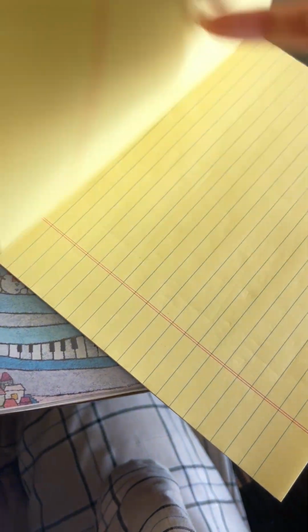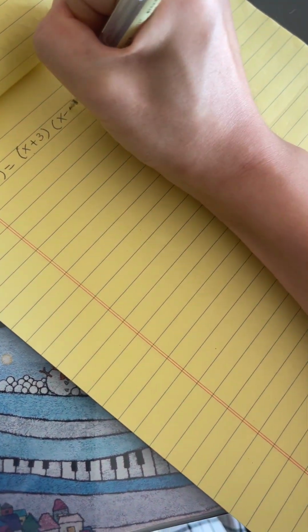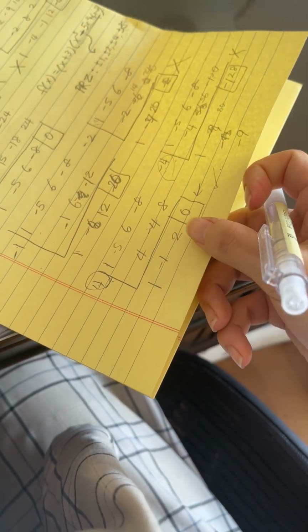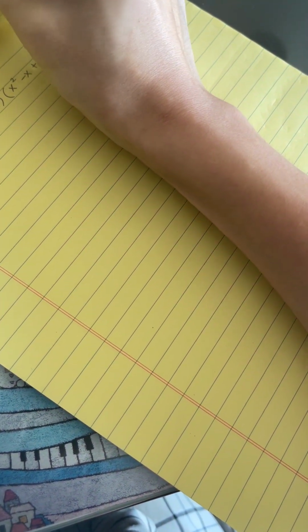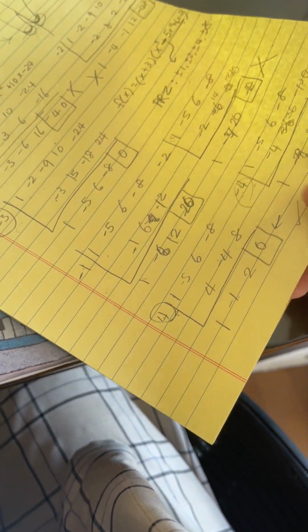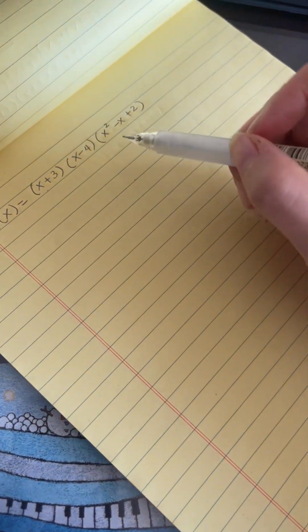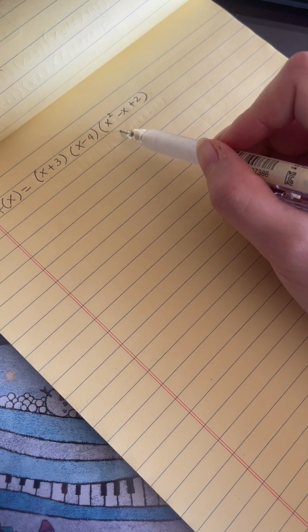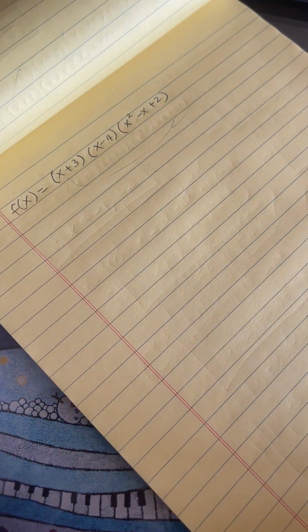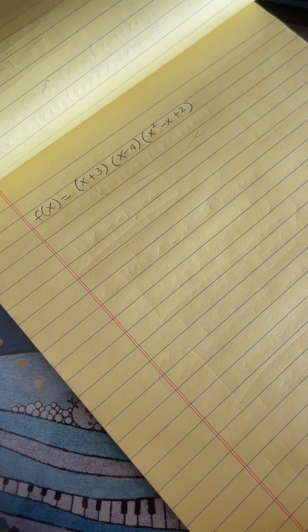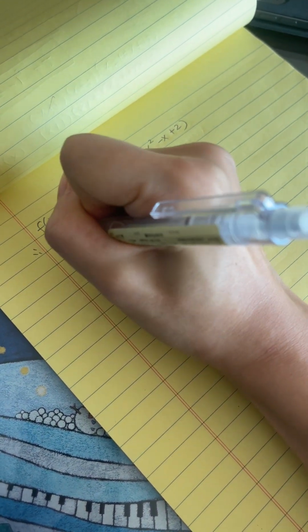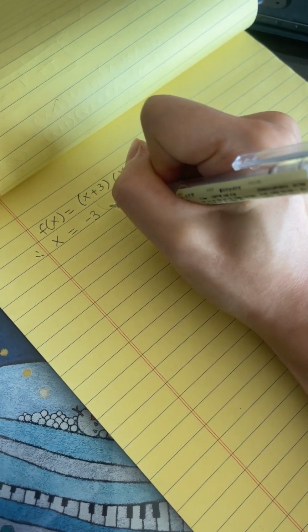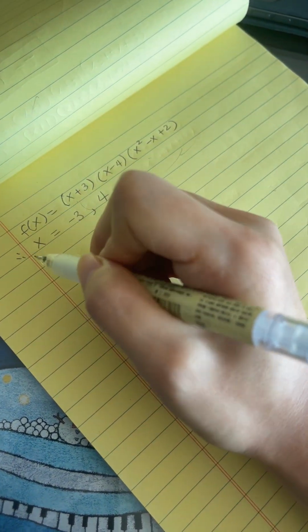Four was it? So it was -4. And then on our left, we have x squared - x + 2. Is that it? Yes. Okay, cool. So now let's double check and see if this is factored completely. I think it is. So therefore, our x could be -3 or +4.